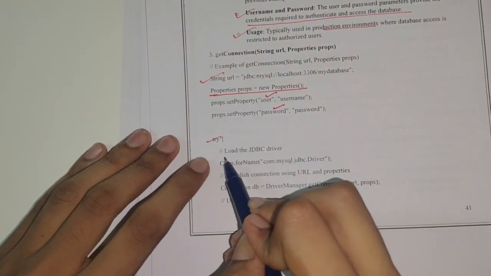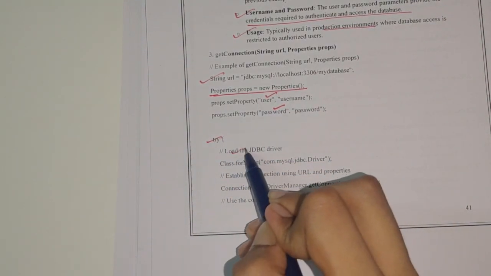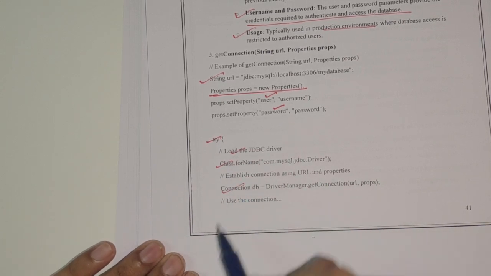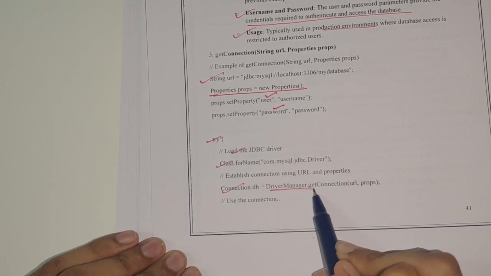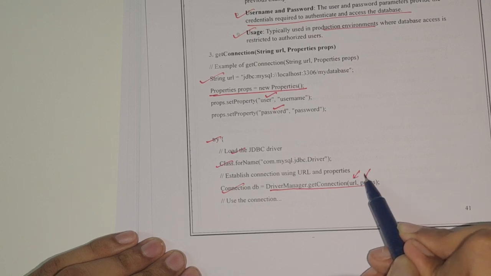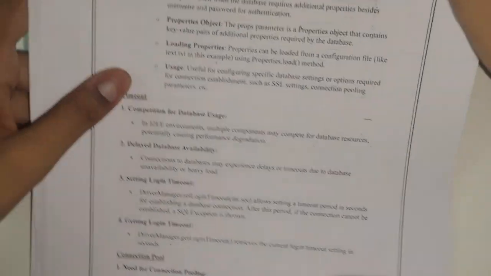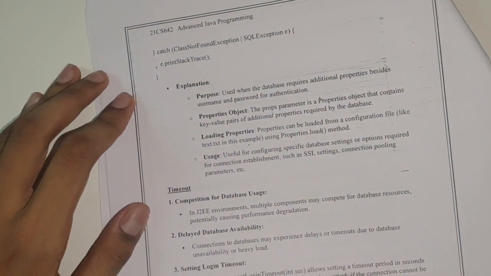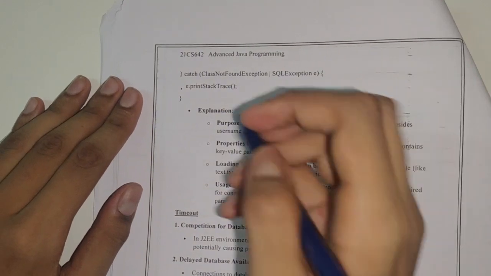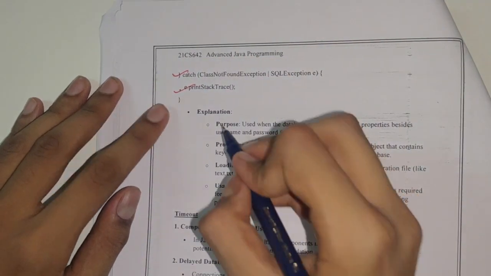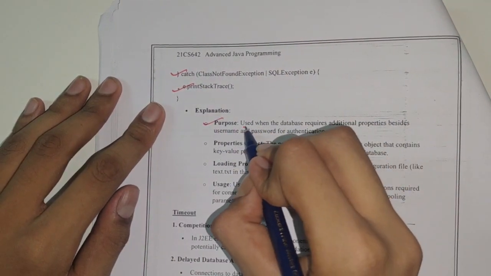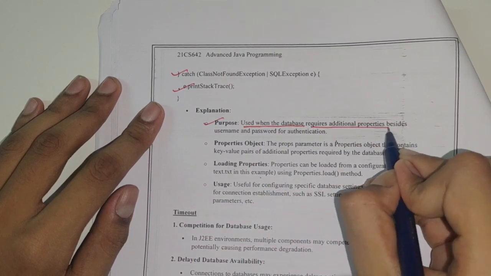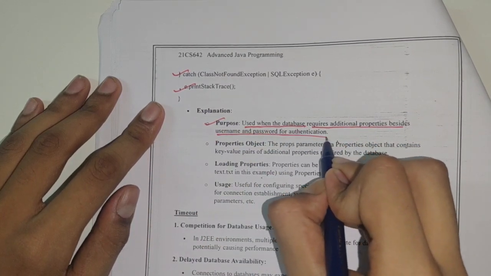Then what happens in the try block? You are loading the JDBC driver with Class.forName. You are establishing the connection with DriverManager.getConnection with URL and props. Then there's a catch block. If some kind of exception happens, it is handled in the catch block itself. Okay. What is the explanation? Purpose: used when the database requires additional properties besides username and password for authentication.